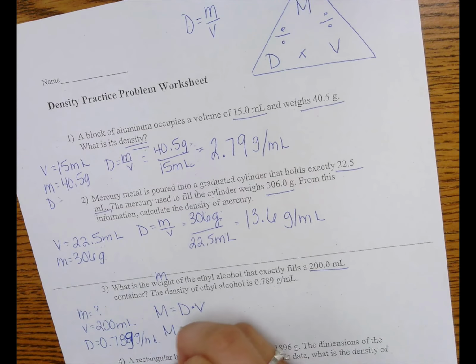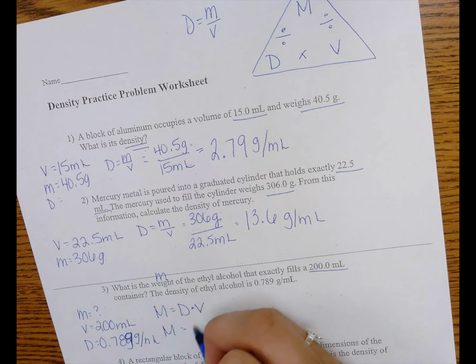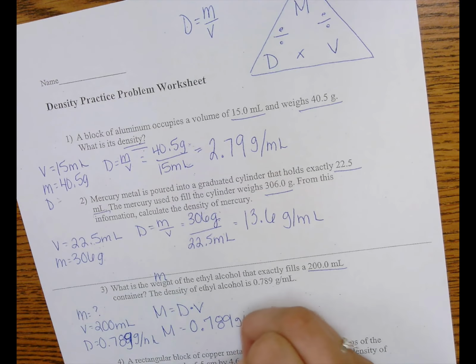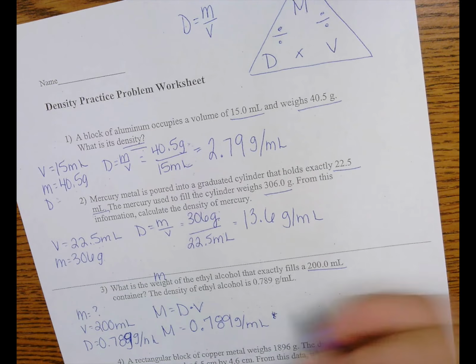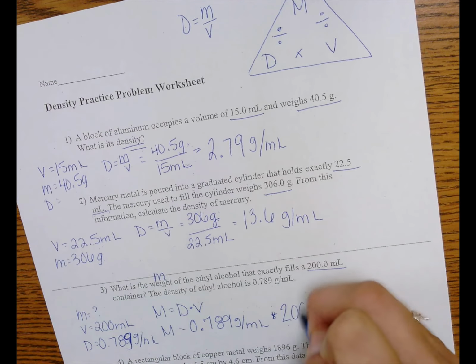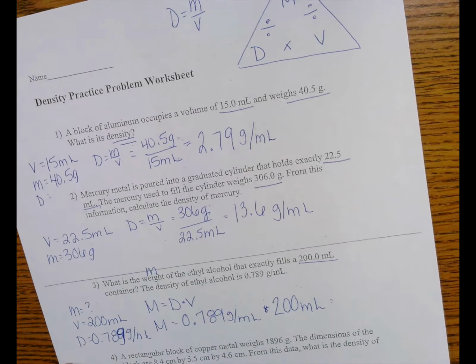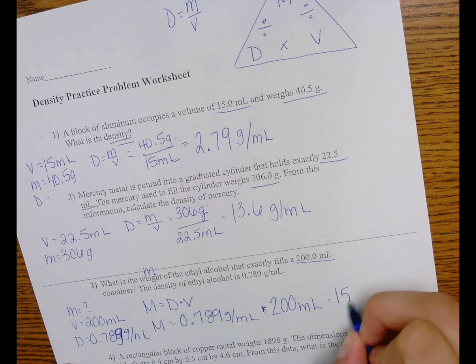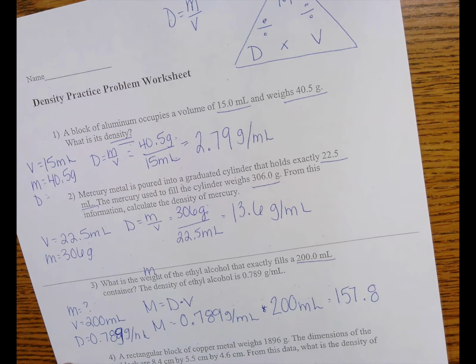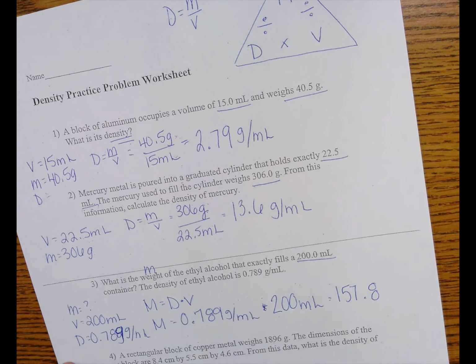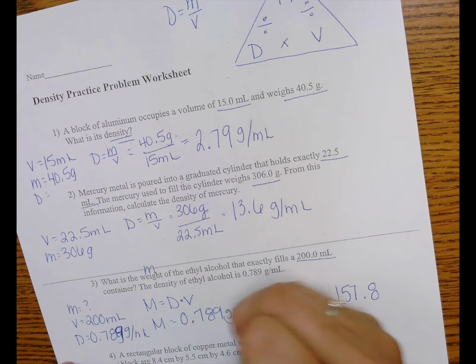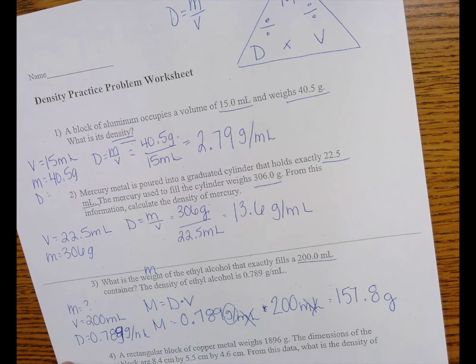All you need to do from here is we've got density, which is 0.789 grams per milliliter. And then you have the volume, which is 200 milliliters. First thing you're going to do is multiply 0.789 times 200, and you will get 157.8. Now look at what would cancel out. We're looking for the mass. It wouldn't be milliliters, but you can also double check this by canceling out the milliliters, and you are left with grams. So it would be 157.8 grams.